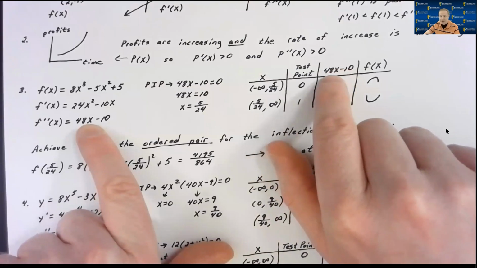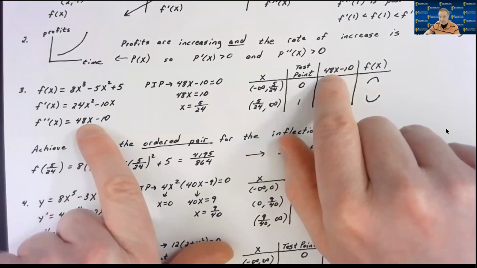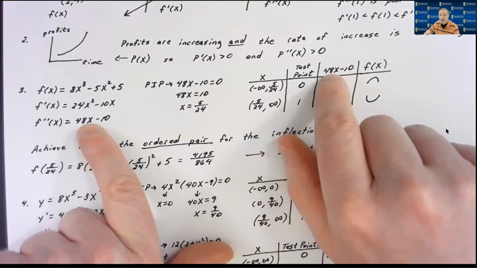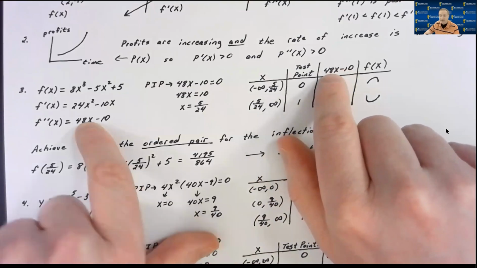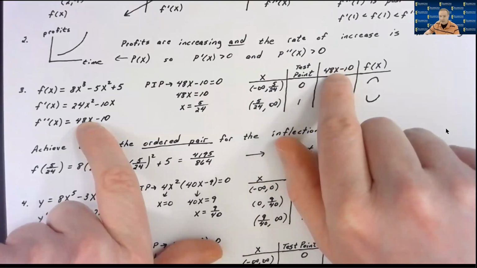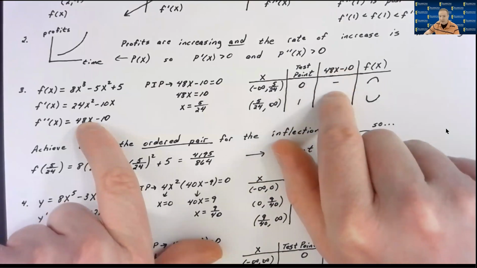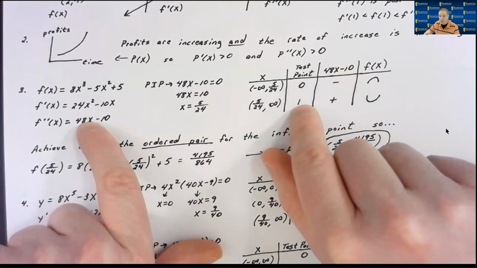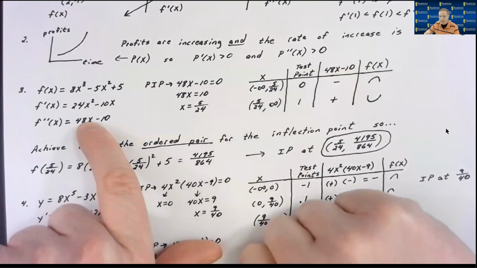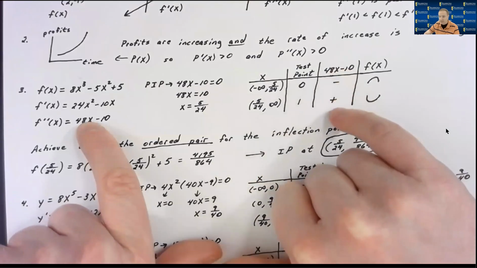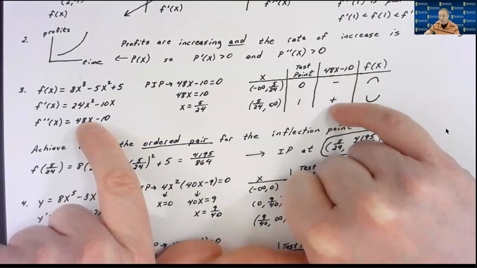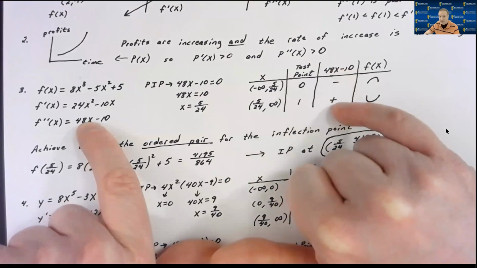And I didn't need to factor this one. Most of the time, I'll put it into a factored version of the second derivative, not necessary here. So when I plug a 0 into that expression, clearly I'll get a negative 10. It's a negative. When I plug a 1 into that expression, I'll get 48 minus 10, positive 38. And remember, we don't need the 38. We only care that it's positive in that region.